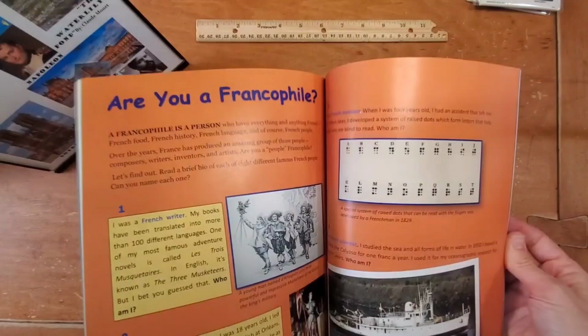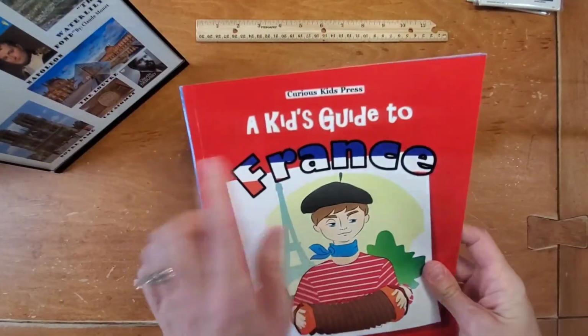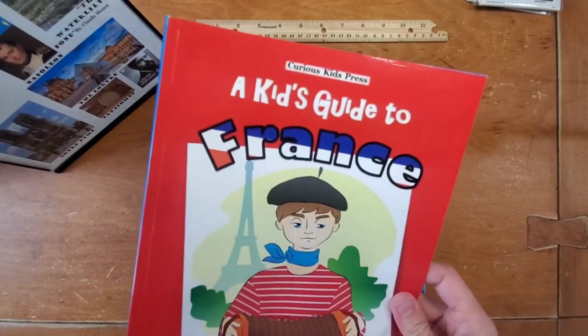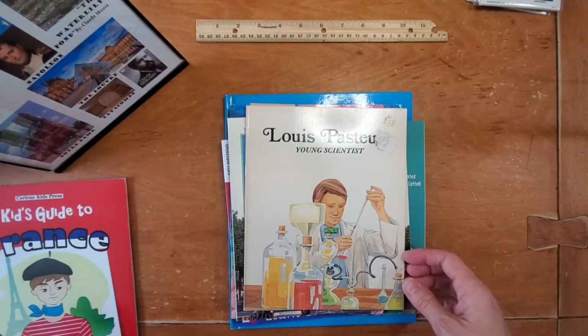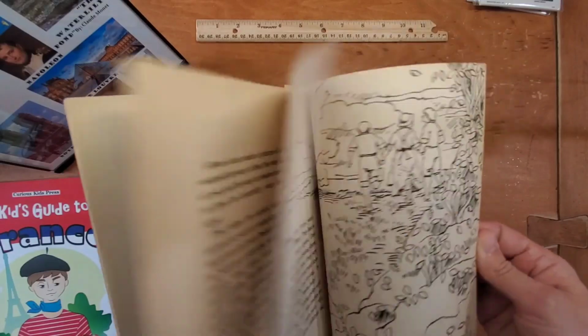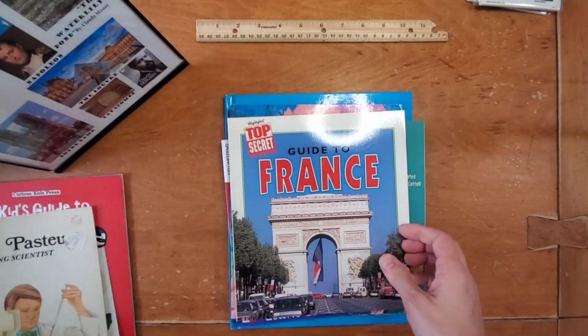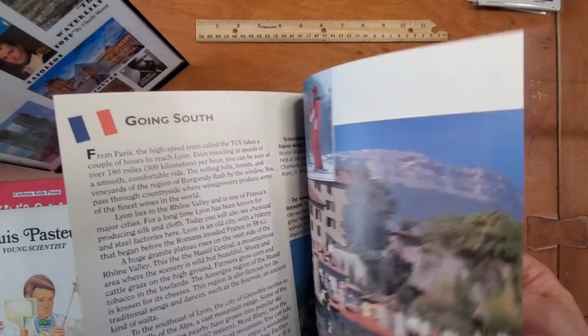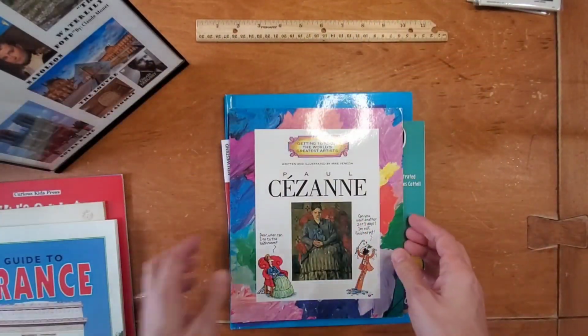This particular book is the Curious Kids Press Guide to a Country, and these are really good. I bought a whole set of these because they are just so fantastic, great pictures. I will also go through my house though and see if there's other videos or books that relate to the country that we're going to be studying, and I put them all together so that they're quick and easy for us to grab.